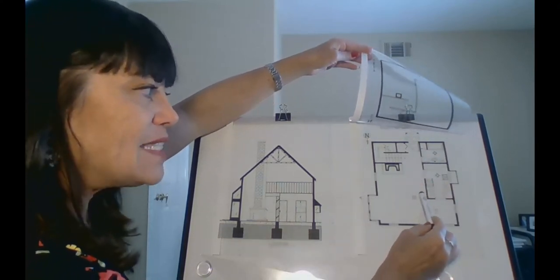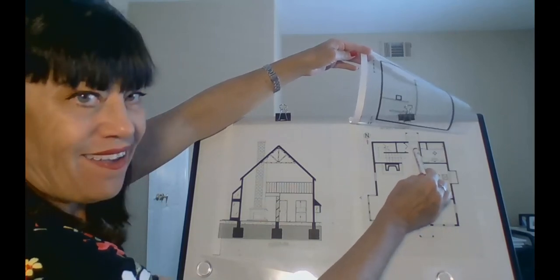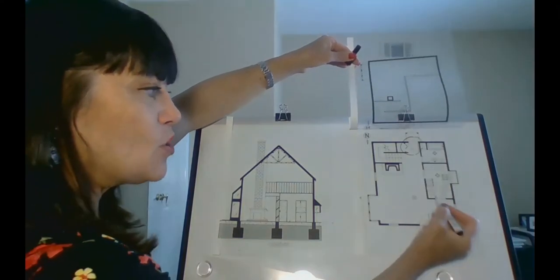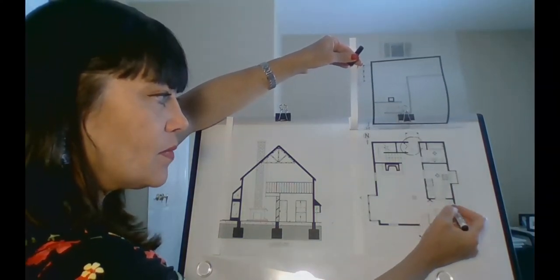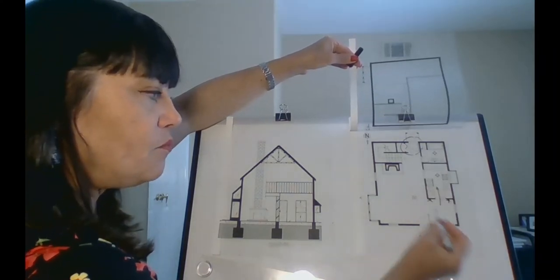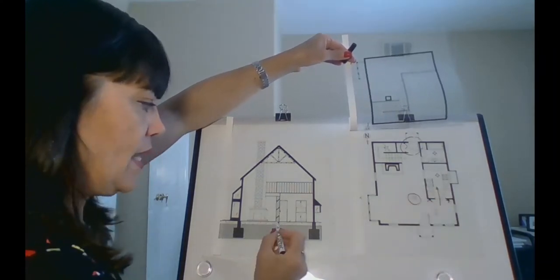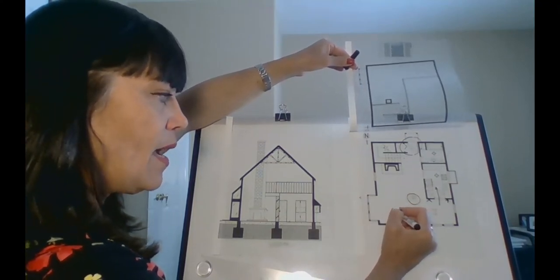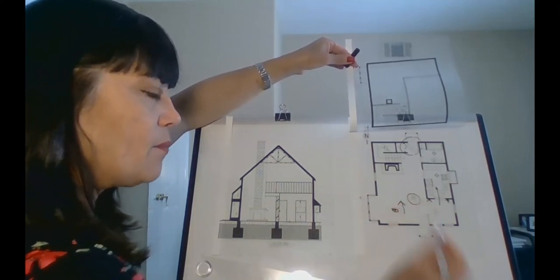Now we're also looking down this hallway and we are seeing this door. So we are seeing this wall. We're seeing through the kitchen. We're seeing a column right here. We're seeing the fireplace. So basically our eye is looking this way.